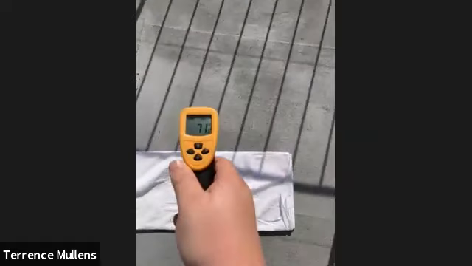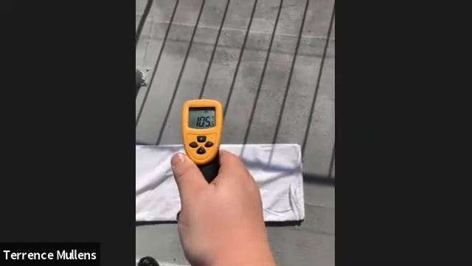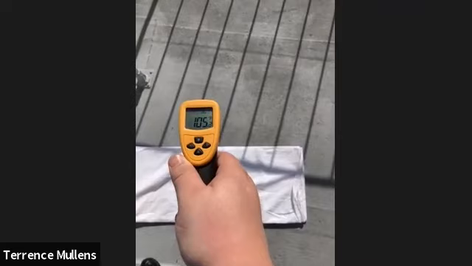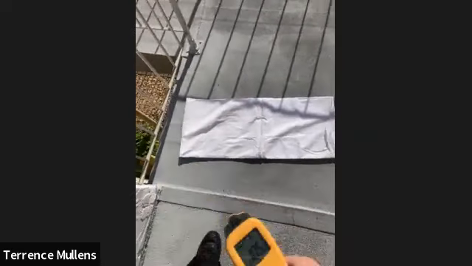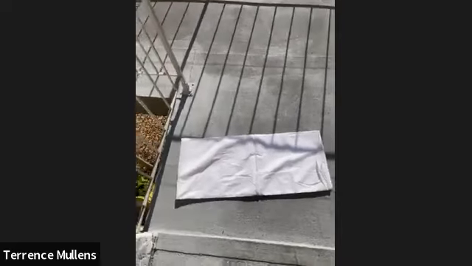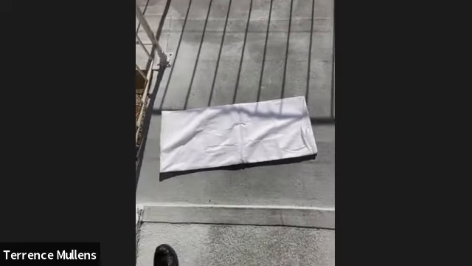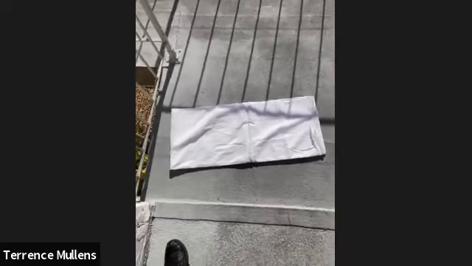Just for the heck of it, let's take a look and see what the temperature of the ground around it is. Dang, 105. So as you can see, there's a big difference in temperature between our sheet covered ground and the exposed ground. Well, this sheet behaves a lot like ice. It's very, very reflective of sunlight.